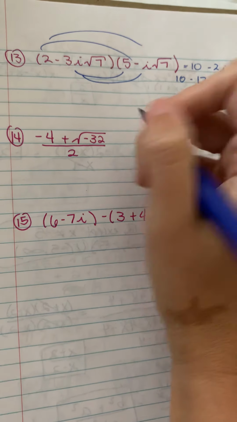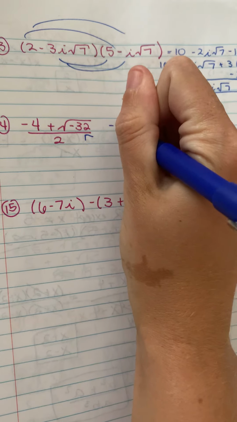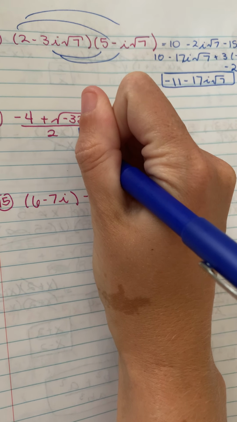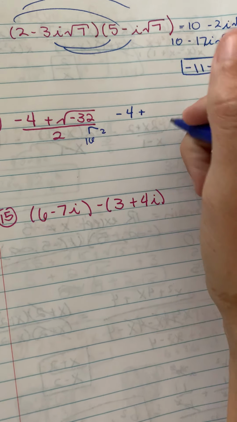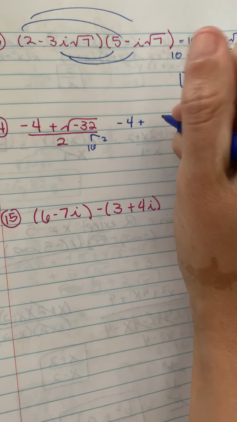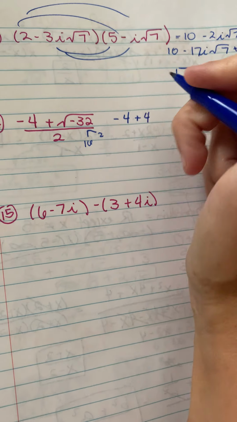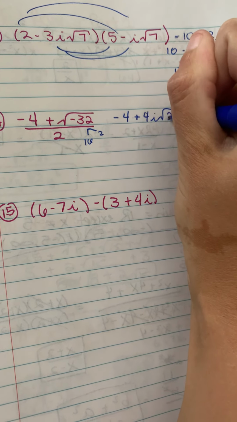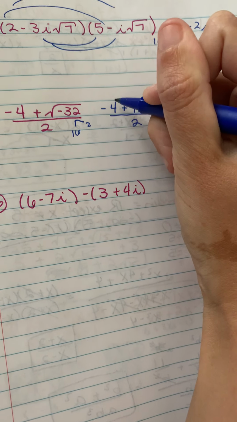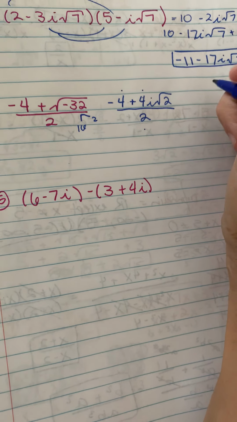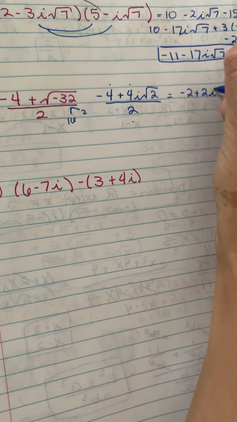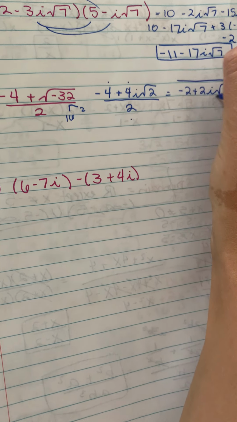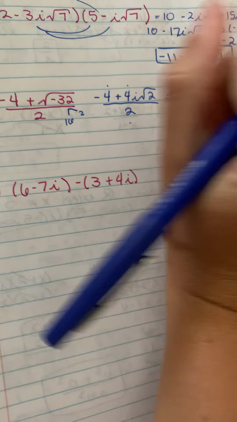Okay, number 14, we're just simplifying. So let's break down this square root. You might look at that and do 8 and 4, but remember 4 can also go into 8. So it'd be simpler if you do 16 and 2, and then you only have to do it once. If you do it the other way, you're gonna have to break it down twice. So the 4 would come out. Remember, a negative square root is an i, and the 2 would stay under. Okay, and since all 3 of my outside numbers that are not in the square root will reduce, we need to divide everything by 2. So we get negative 2 plus 2i square root of 2. So don't mess with this one because it's stuck in the square root.